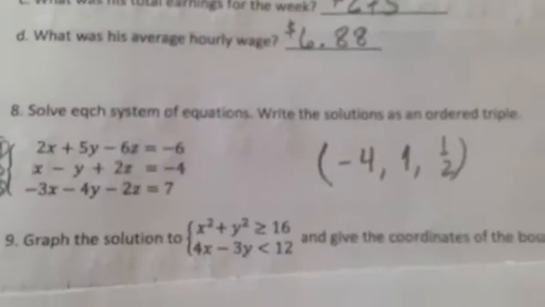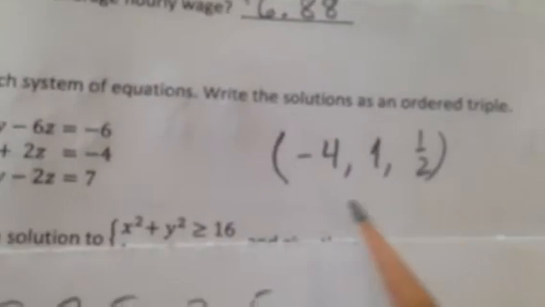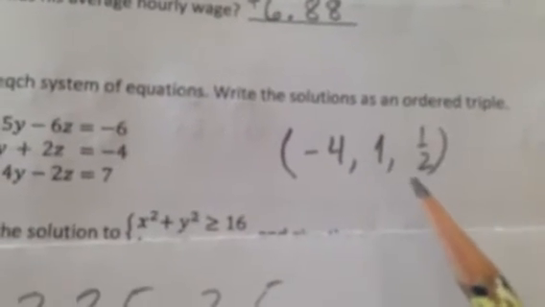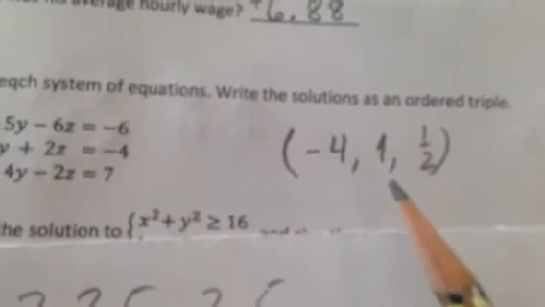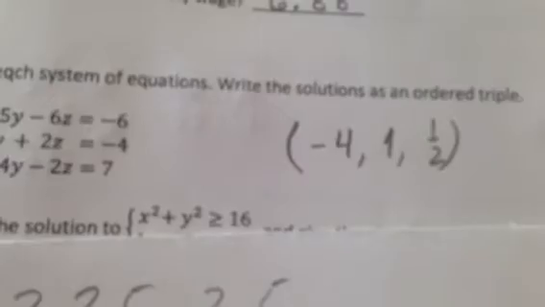Let's look at the system of equations right here. Here's the solutions: -4, 1, and 1/2. I'll save going through the solution to that for later in this video, so if you don't need it, you don't have to watch the last few minutes.